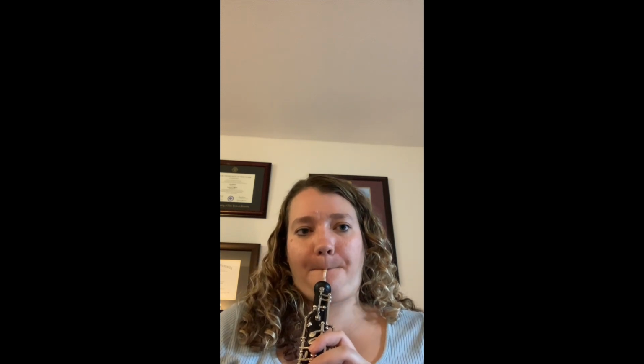I think some of the slurs in this specific etude are actually pretty difficult because you have to slur from a low note to a high note. And the oboe naturally is very loud in our low register, and then just kind of wimpy and soft in our high register. So if I were to slur from a low note to a high note and I didn't do anything with my air, it would sound like this. And we get a break in the sound, which is not a slur.